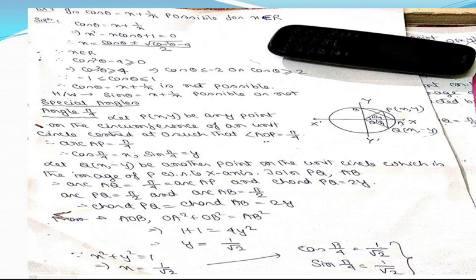Therefore, since arcs are equal, chord PQ is also equal to chord AB. And the length of chord PQ is twice y, therefore the length of chord AB is also twice y. Now from the triangle AOB, we can use the Pythagoras theorem: OA square plus OB square equals AB square. That is 1 plus 1 equals 2y whole square, that is 4y square equals 2. On simplification we get y equals 1 by root 2.